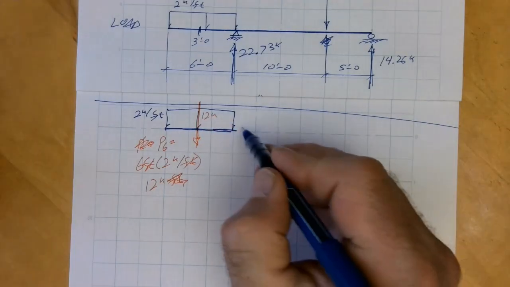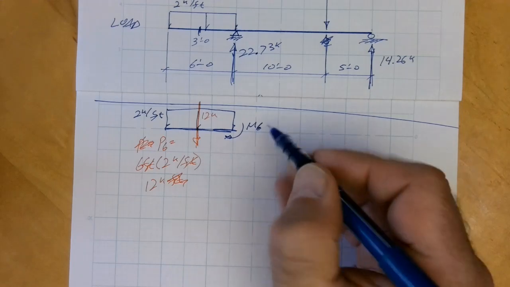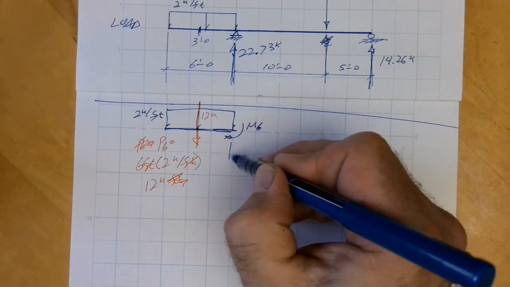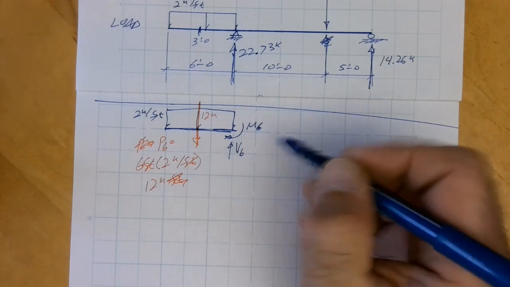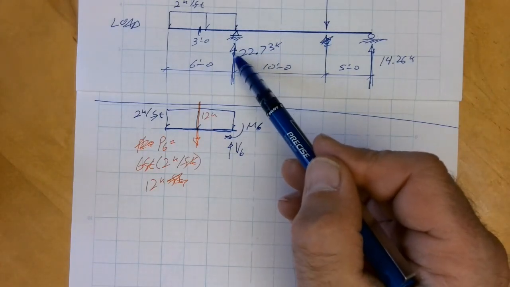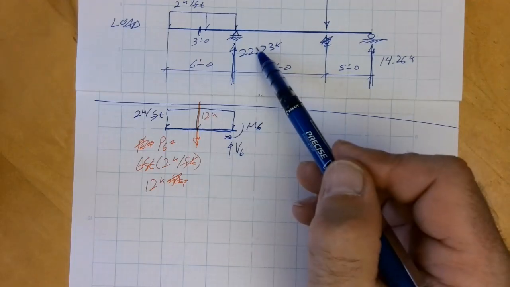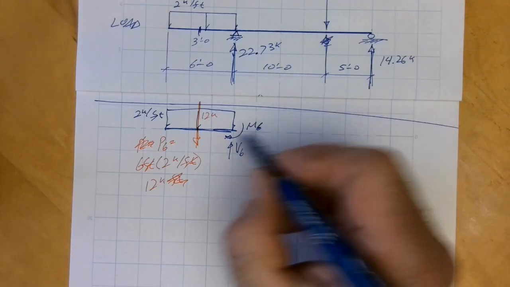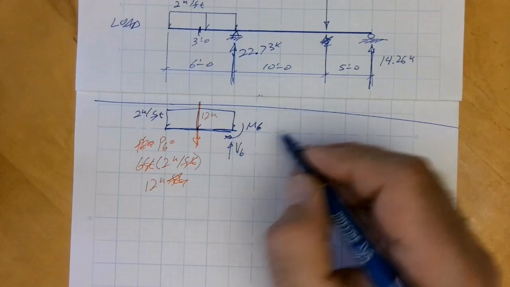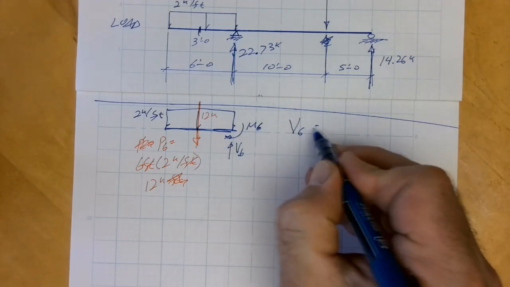At this end, I have a moment. We're going to call that moment 6. And let's call this V6. But because I'm 1/1000th of an inch to the left of this, I don't have to include this guy in this discussion. So let's keep going. So sum of forces in Y, I have 12 kips equals V6.